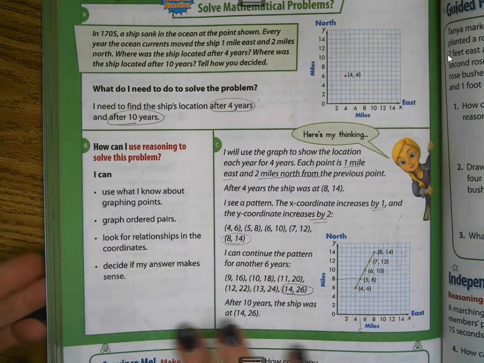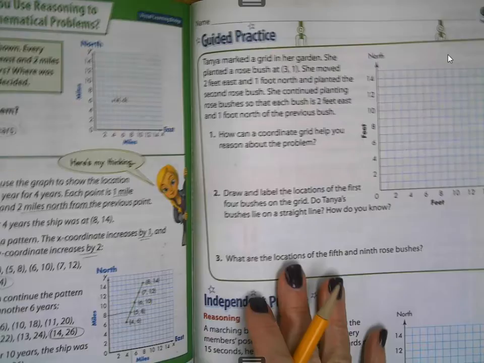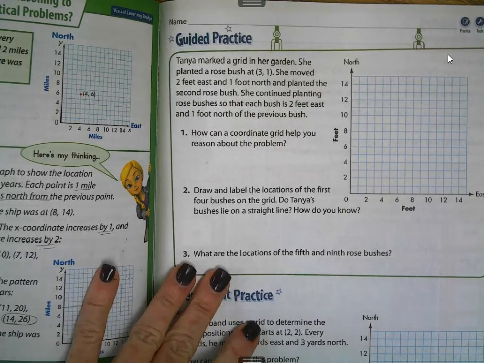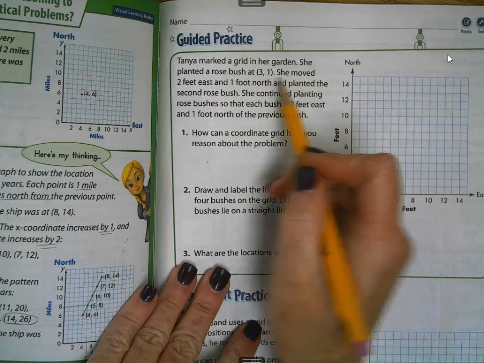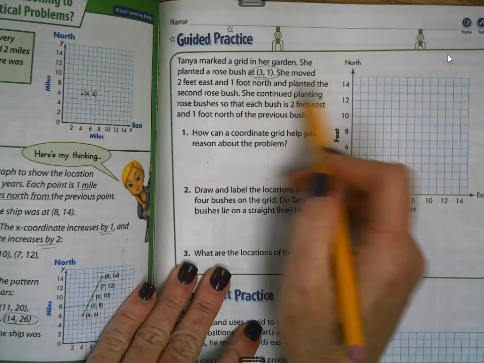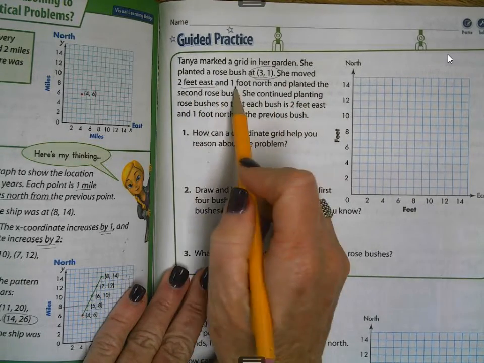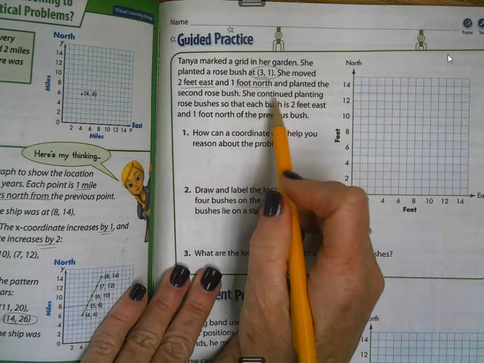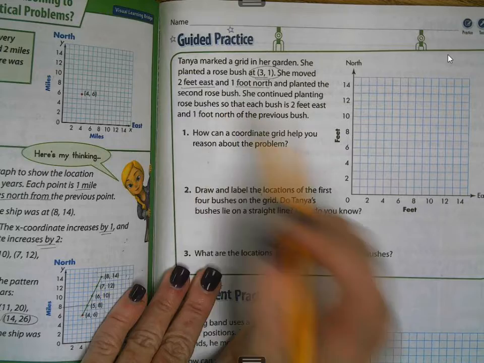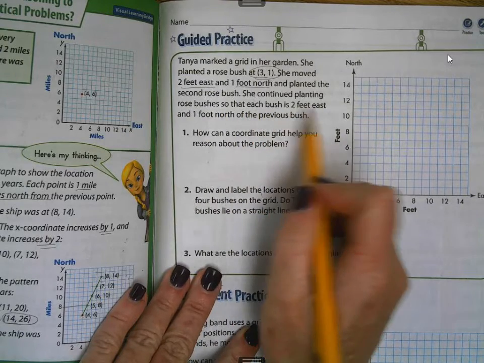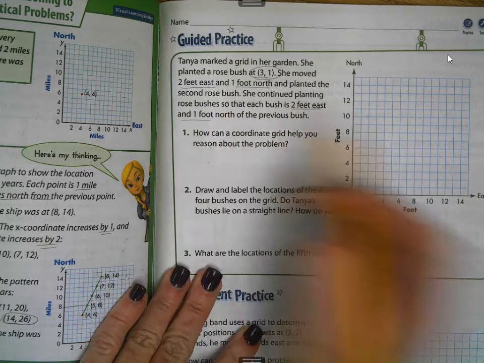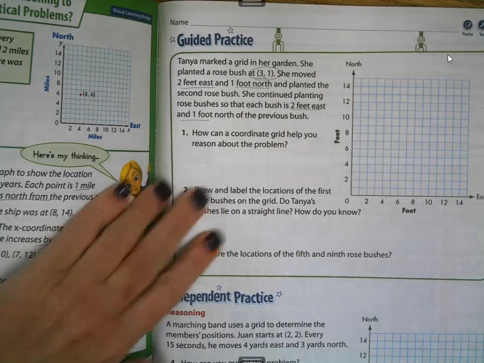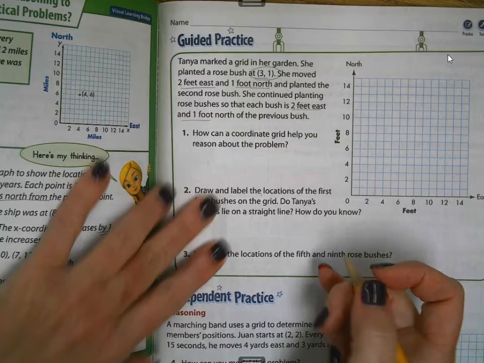All right, let's try another one. Tanya marked a grid in her garden. She planted a rose bush at 3,1. She moved 2 feet east and 1 foot north and planted the second rose bush. She continued planting rose bushes so that each bush is 2 feet east and 1 foot north of the previous bush. So how can the coordinate grid help you reason about the problem?